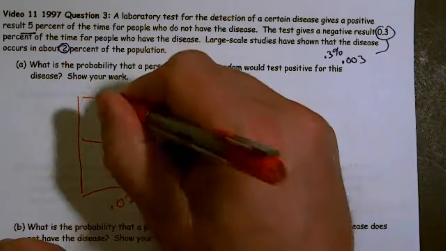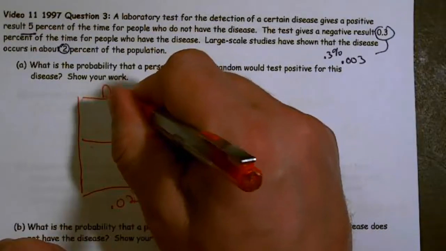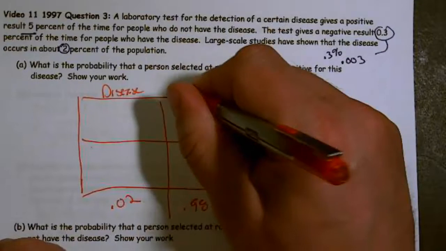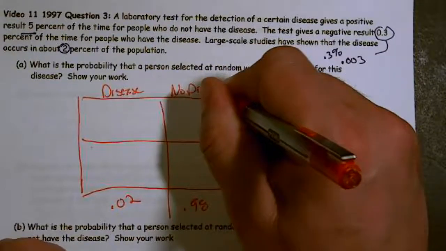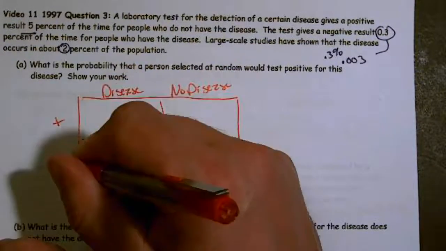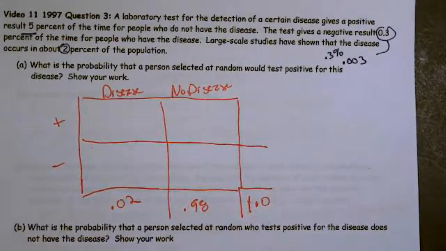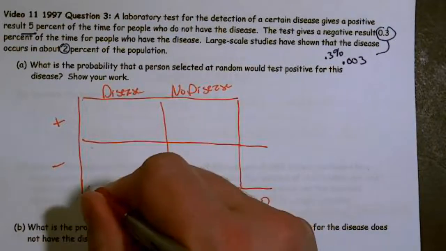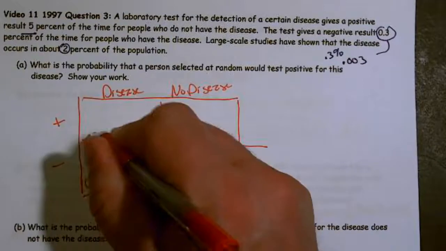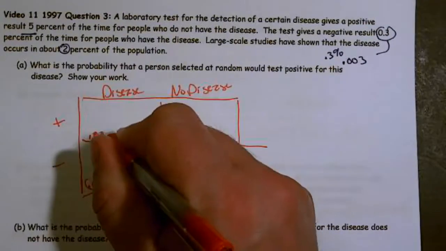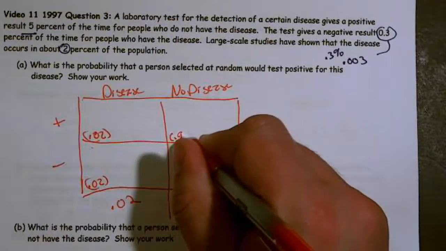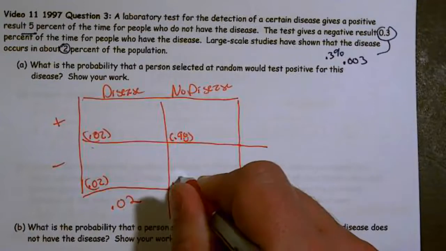Well, what is that? This has the disease. This is no disease. And this is positive and this is negative. Immediately I write these small without even really thinking about it once I have them placed. So this is 0.02 and this is 0.98. This is also 0.98.